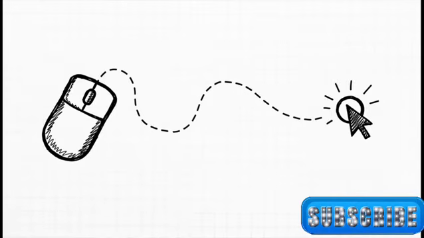And then its partner in crime arrived, the mouse. This little device was a revolution. It took us from just typing commands to physically interacting with a digital space. It translates the movement of your hand into that little pointer on the screen, letting us just point, click, and grab things with this incredible intuitive feel.